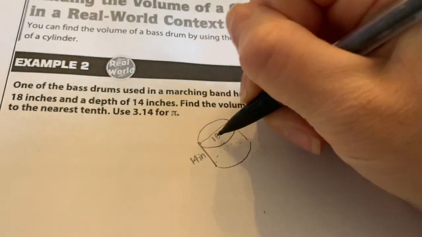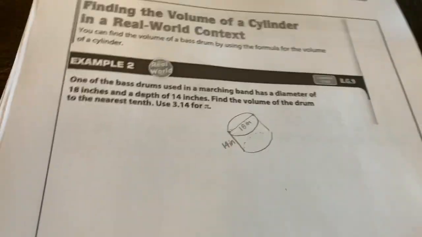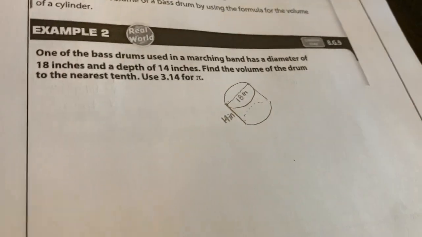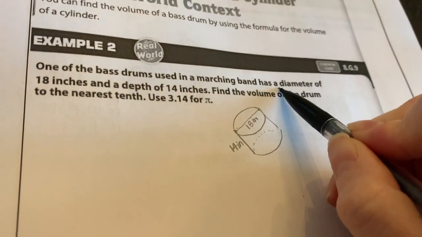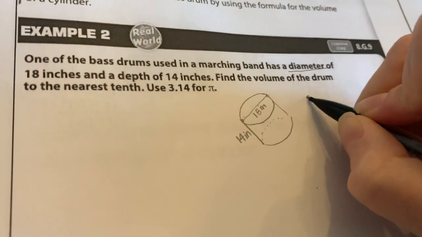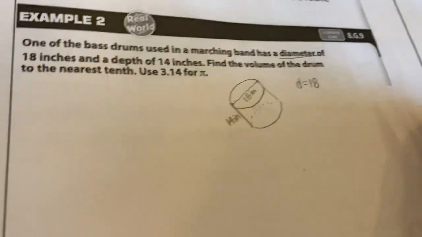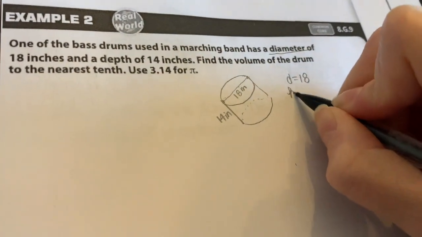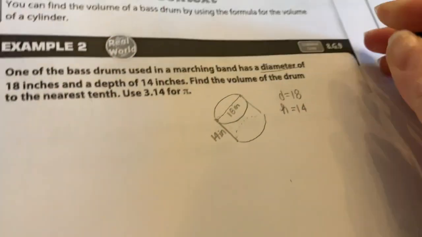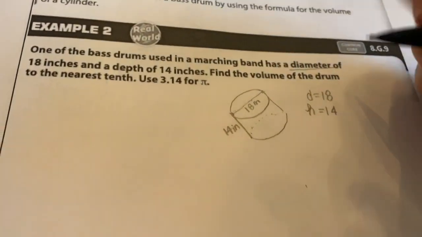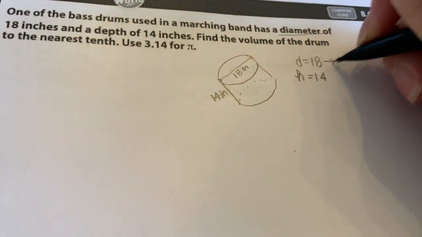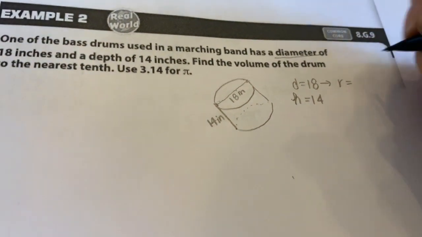So that's 14 inches, and this is 18 inches. Now, in this case, you don't have to draw yourself a diagram because they're telling you everything. So the diameter is 18, and the height, or the depth, is 14. If we know the diameter is 18, then we know that our radius is going to be half of that, which will be 9.